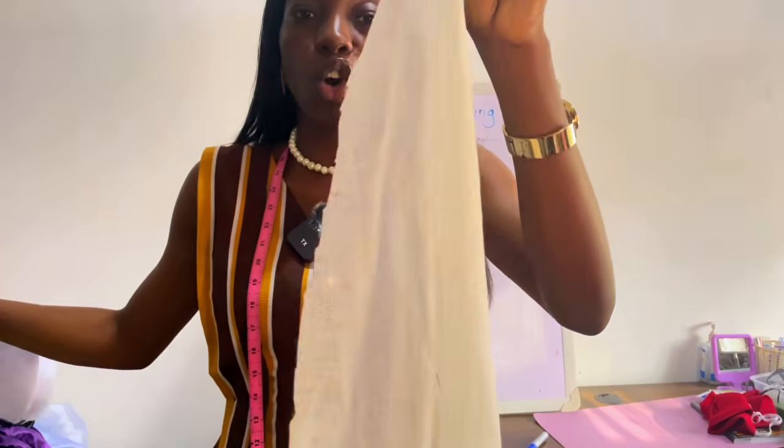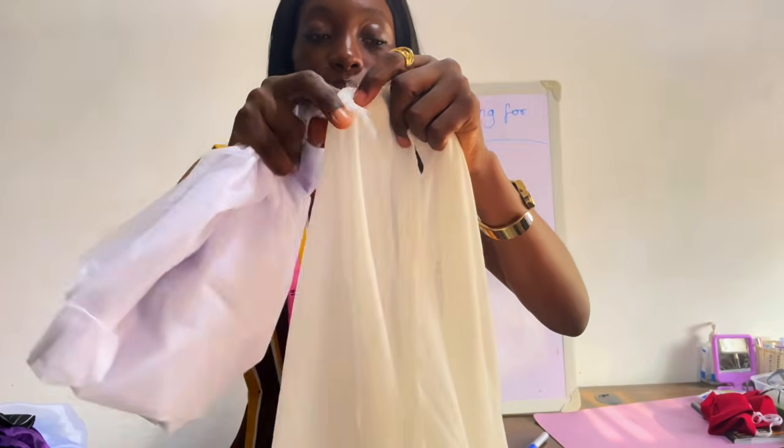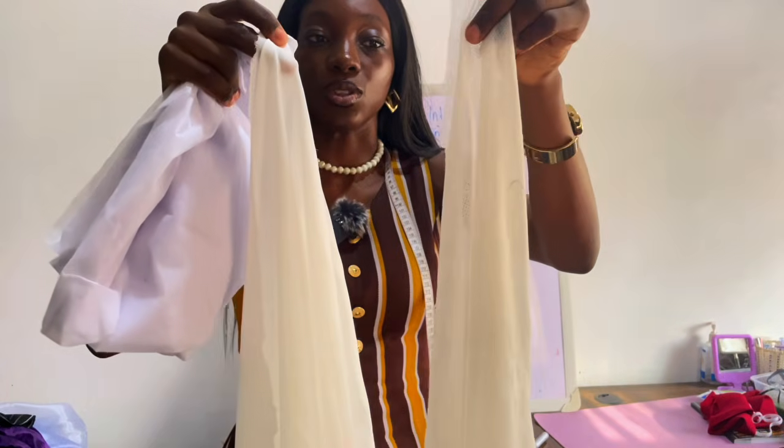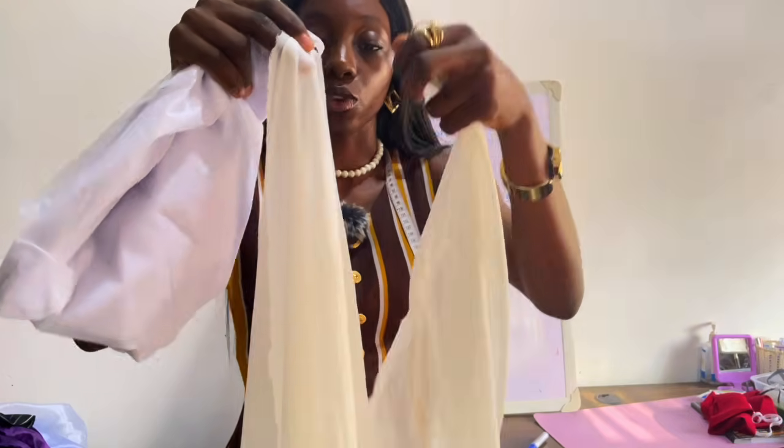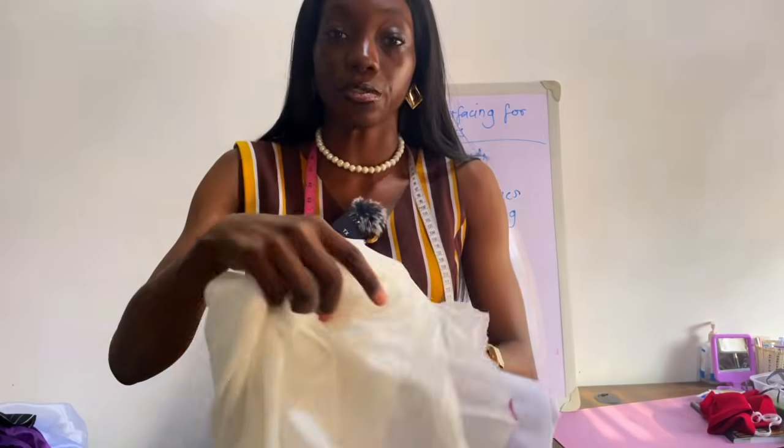So this is cotton. This one we call cotton este. It's also a type of interface that is fusible. Look at this, lighter, and this one is thicker. So this one is thicker because it's made of cotton. This one is lighter because it's made of nylon. All serve entirely different purposes.